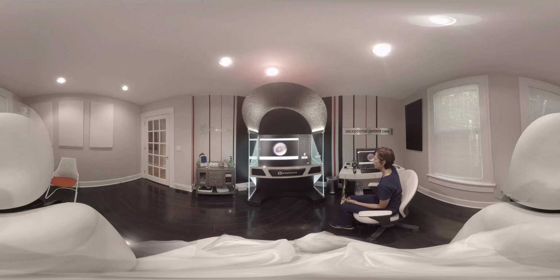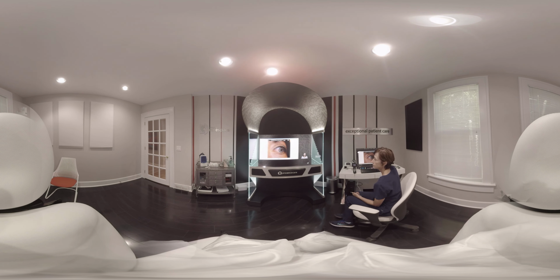None of these images are saved unless we snap and save the image directly to the patient's chart, so it is all HIPAA compliant. We have the otoscope here as well as a general use camera, which allows us to zoom in on any part of the body that we might need in order to get a better view of the patient. For example, here we're looking at a close-up view of a patient's eye.